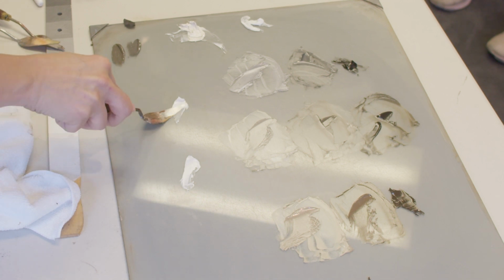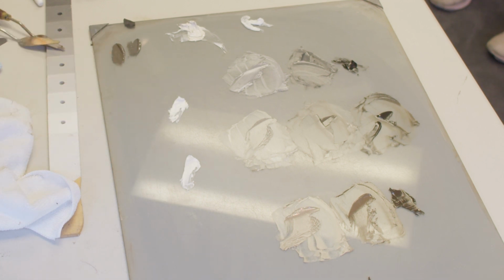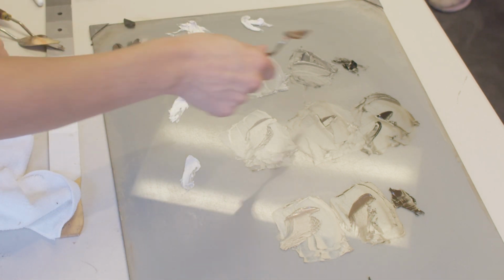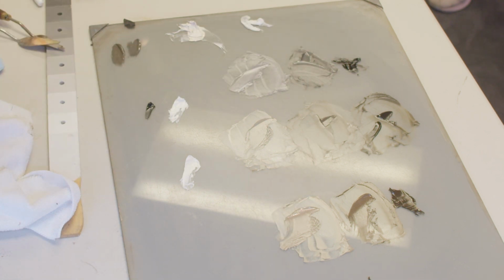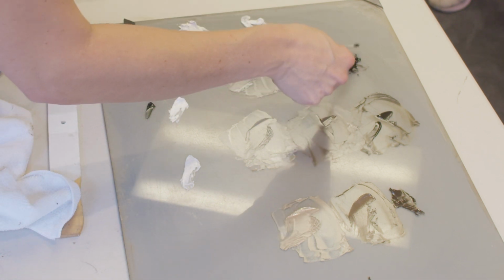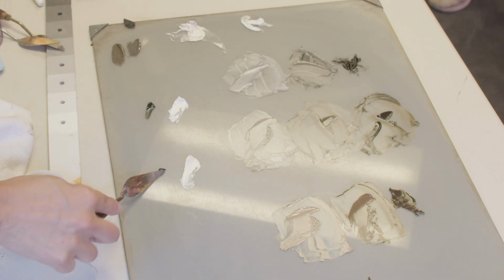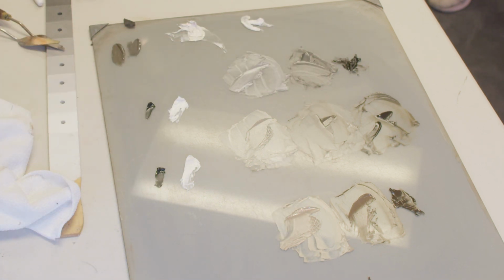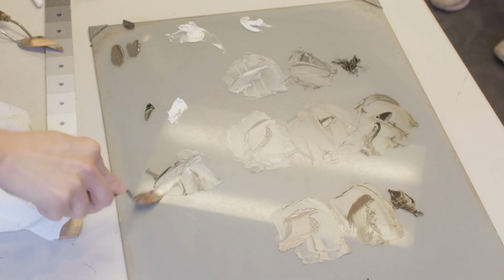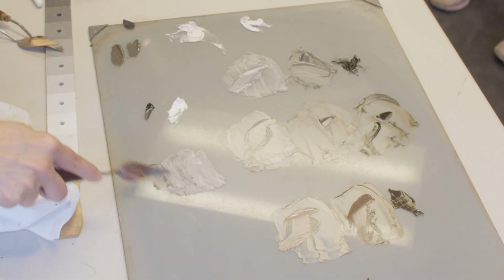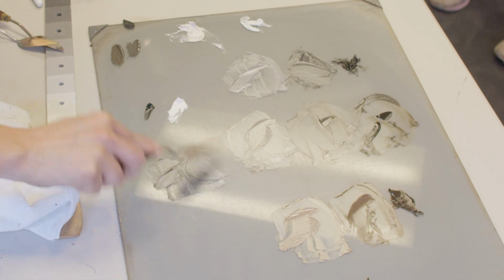Are these similar amounts, would you say? And then I'm going to do the same thing with the ivory black. Those are similar? Nothing on my sleeves? Okay. Forgot which one this was. This is the lead.